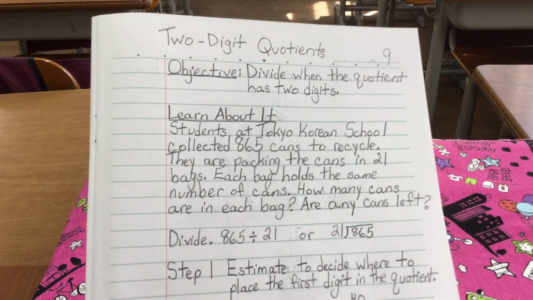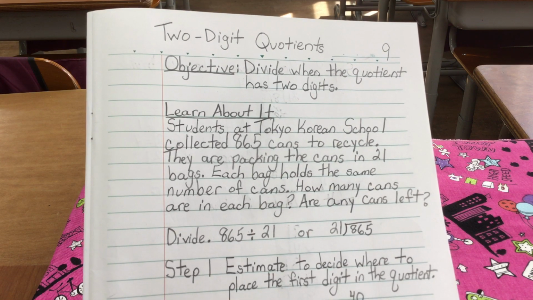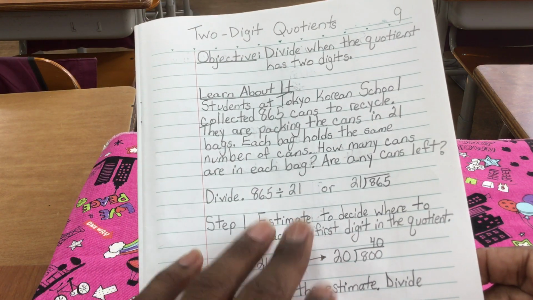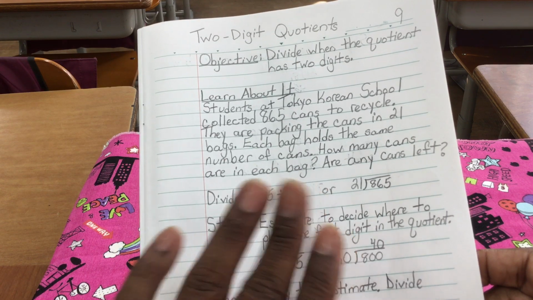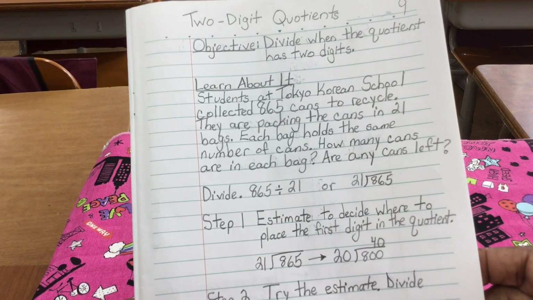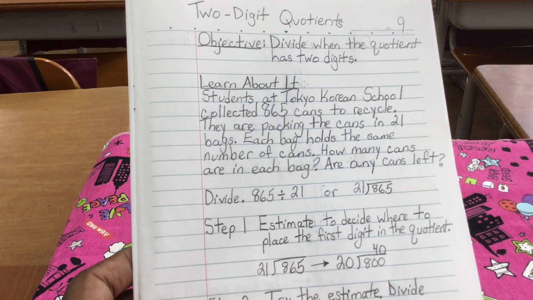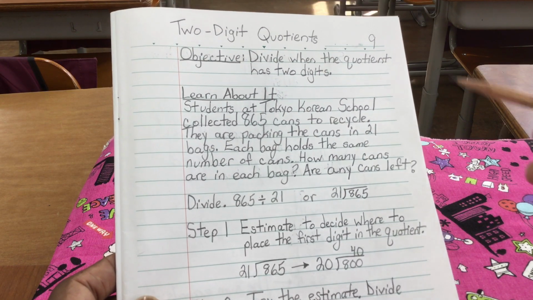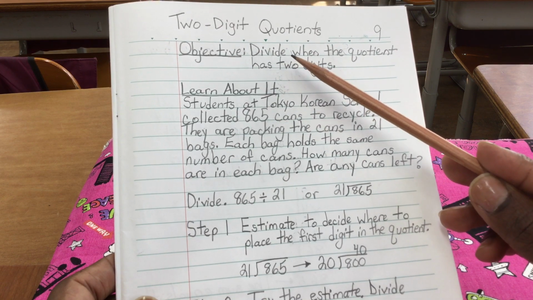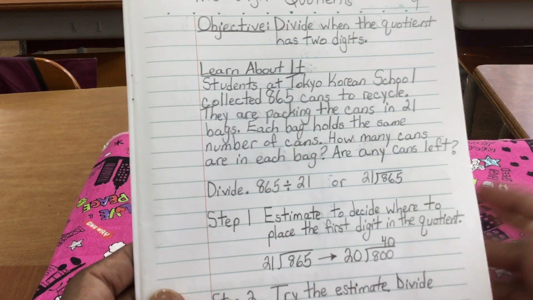We are going to review what we started last week, which is two-digit quotients. With the notes last week, we only started to write some of the notes. We didn't finish everything. Don't worry, because I have scanned the notes so you can use them as you are completing this week's assignment. Let's have a look at what we read about last week. With two-digit quotients, our objective was to divide when the quotient has two digits, meaning two numbers.